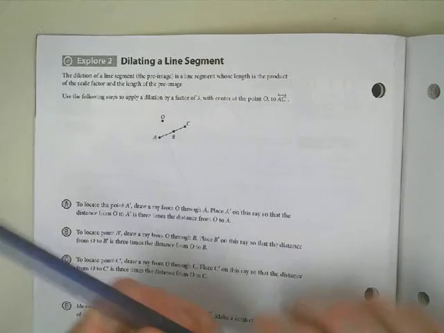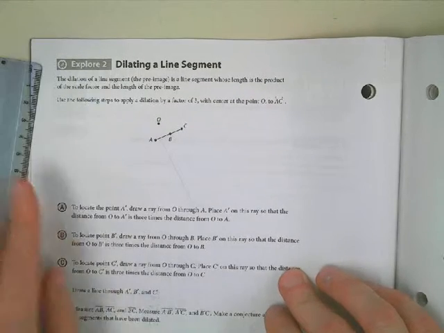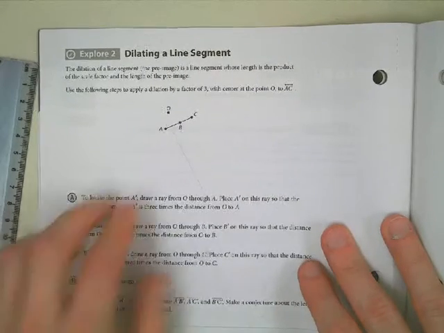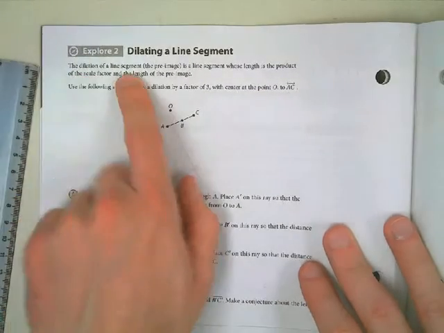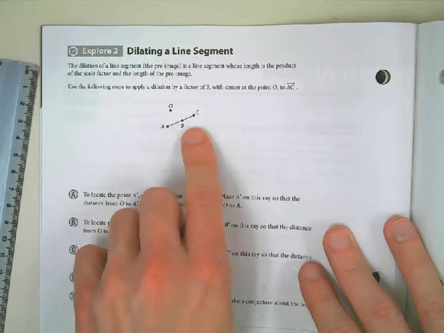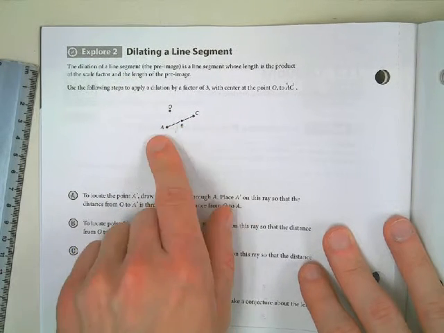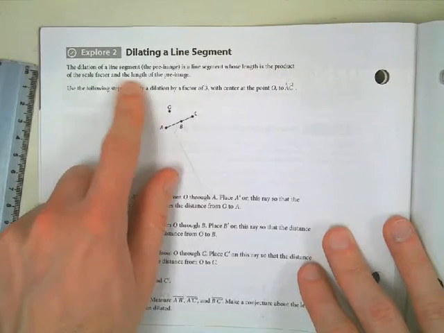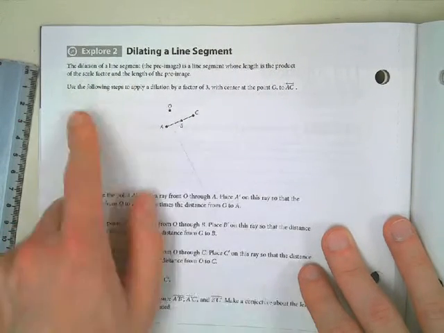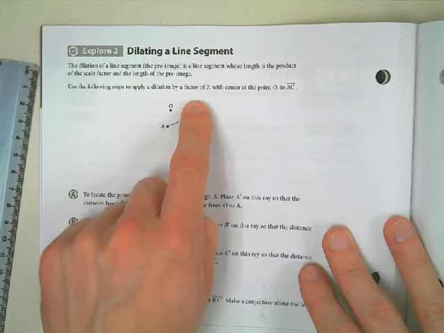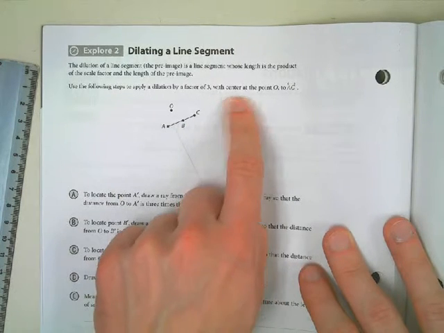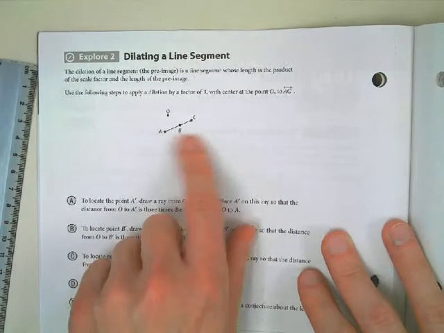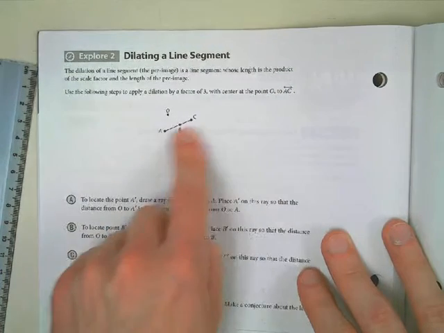For parts A, B, and C in the steps, I'm actually going to read the original directions. The dilation of a line segment, the pre-image, is also going to be a line segment whose length is the product of the scale factor and the length of the pre-image. Use the following steps to apply a dilation by a factor of 3 with center at the point O to segment AC. So we're going to dilate segment AC with a center of O by a factor of 3.